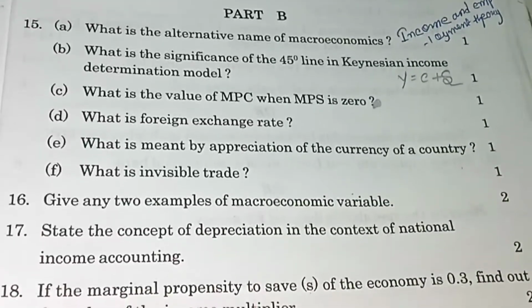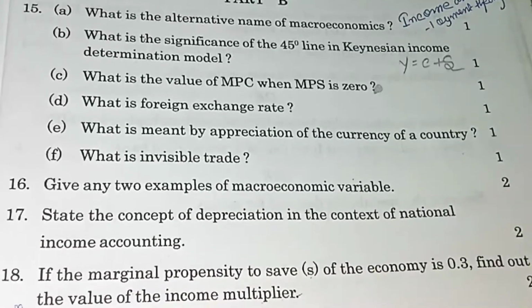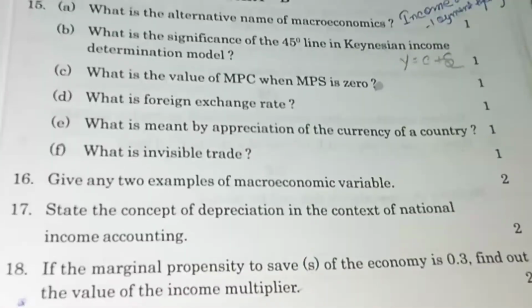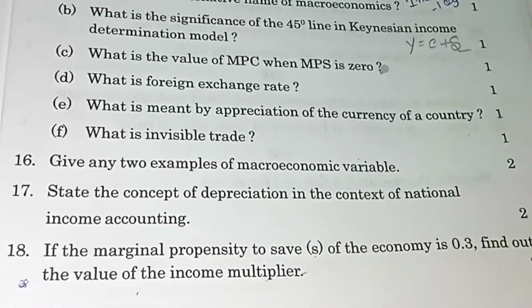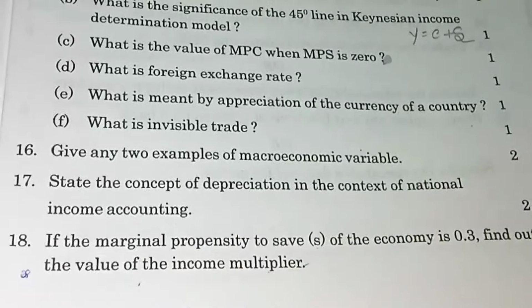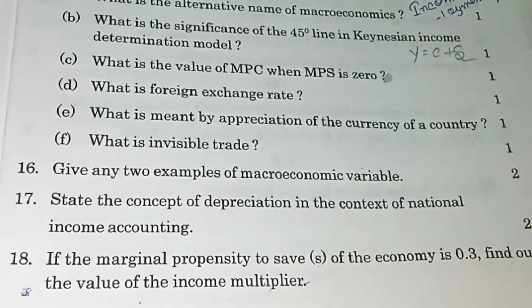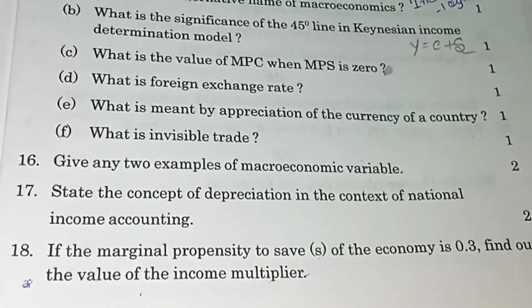What is the significance of the 45-degree line in the Keynesian income determination model? Y equal to C plus S. What is the value of MPC when MPS is 0? MPC is negative when MPS is 0.